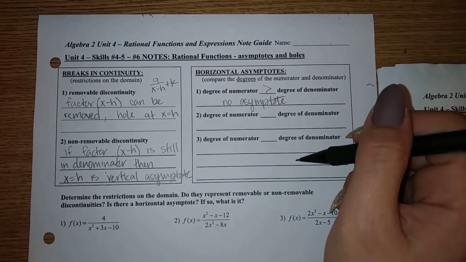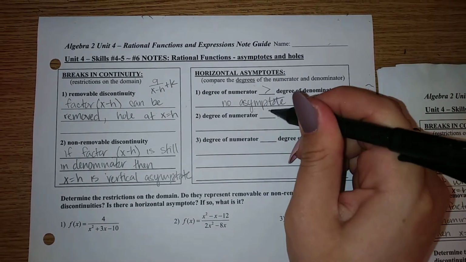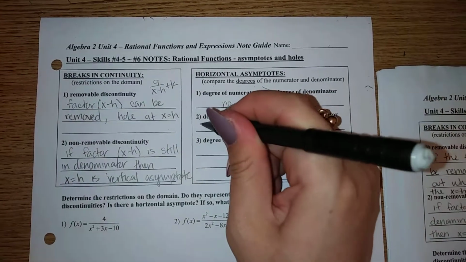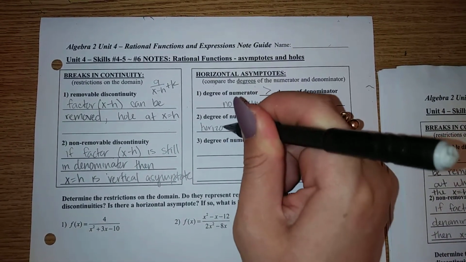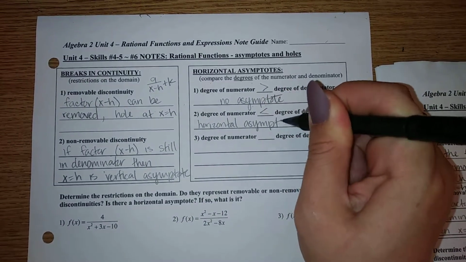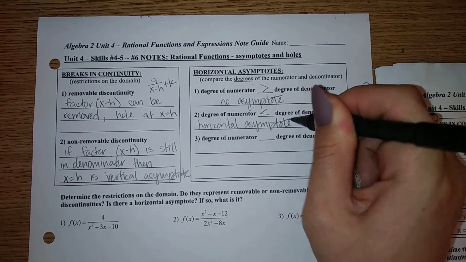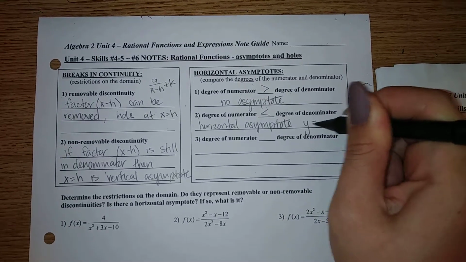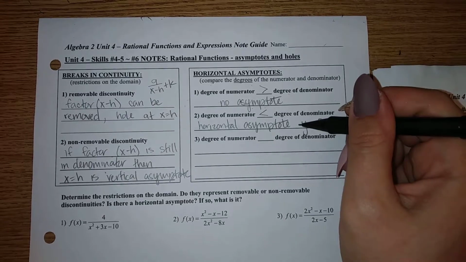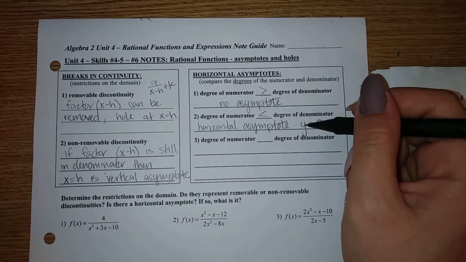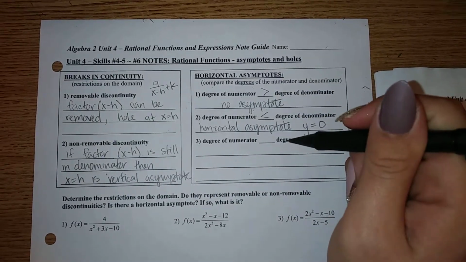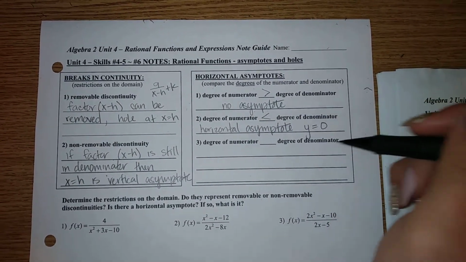If the degree of the numerator is less than the degree of the denominator, then the horizontal asymptote is y equals 0. So it'll never cross the x-axis because y is always at 0. So it'll run this way, horizontally.